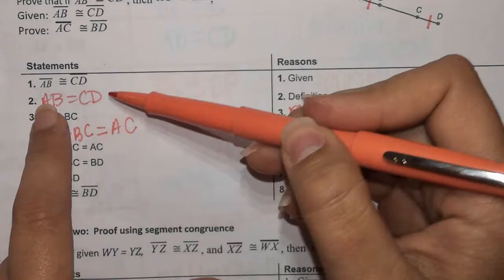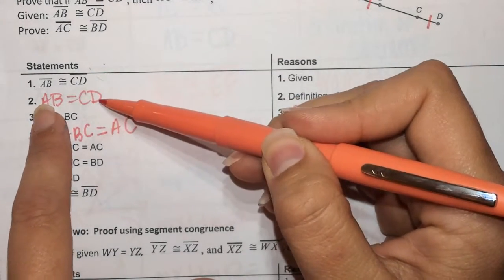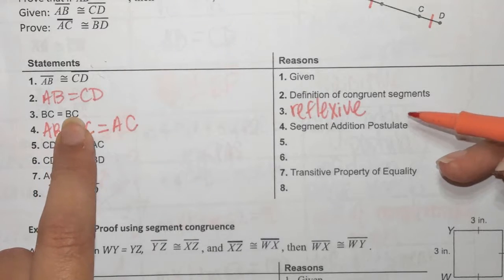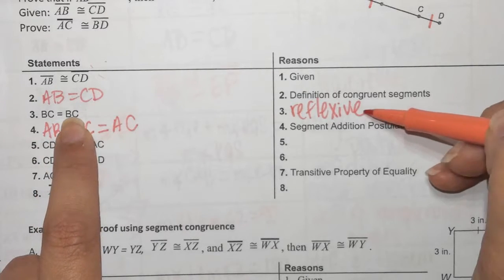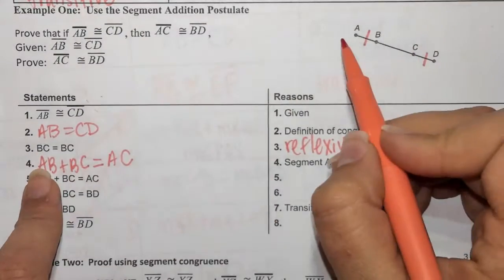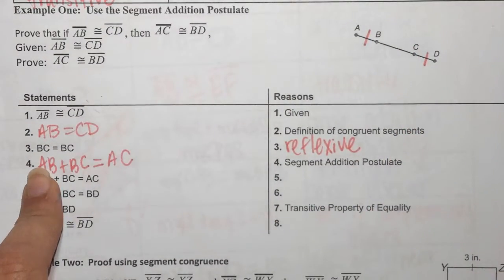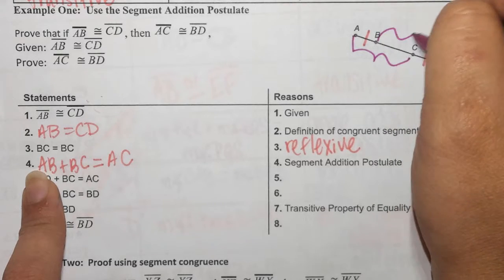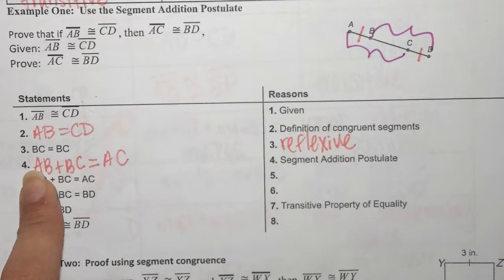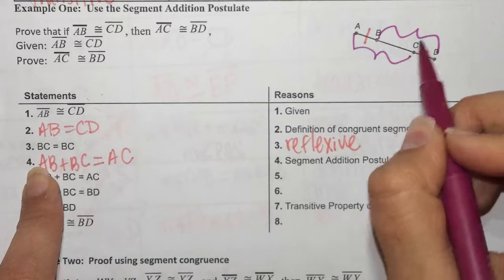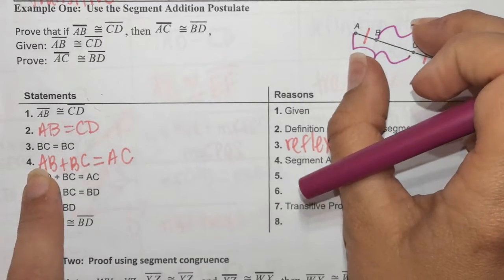We started with AB equals CD because that was by the definition of congruent segments. Then we said that BC is equal to BC. Now, we're trying to put these two together to get this segment because we're trying to prove that this guy is the same thing as this guy. So we need to use this part to get to the whole thing.